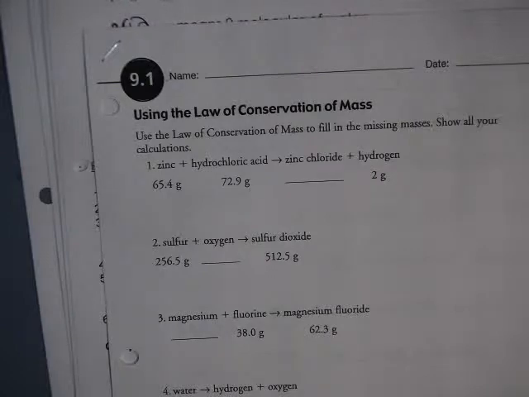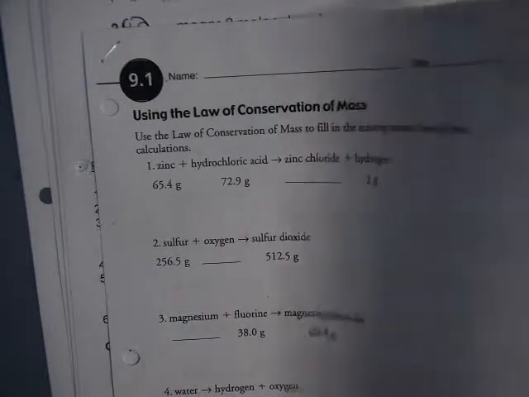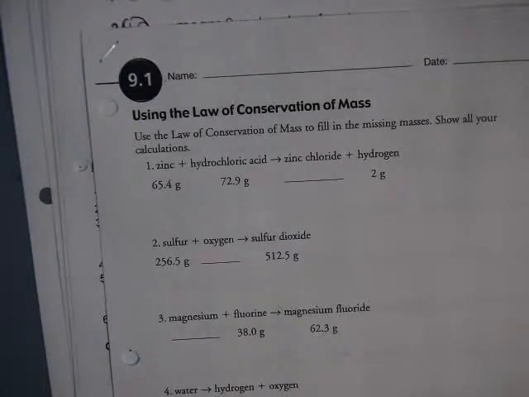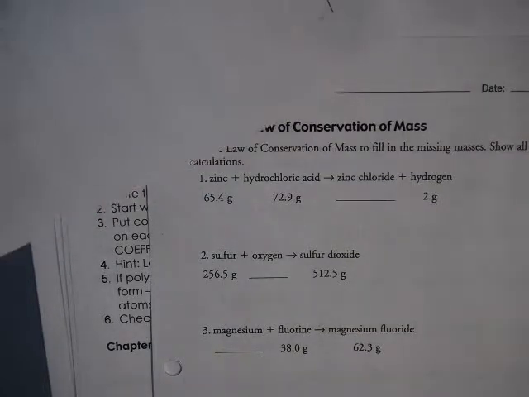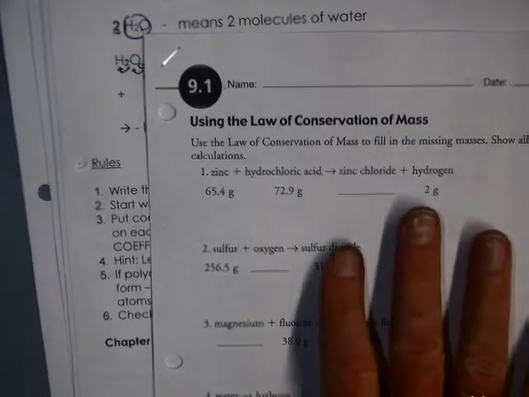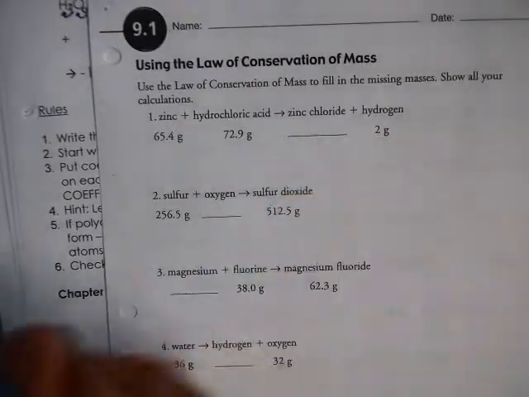Before we launch headlong into balancing equations, the first assignment here refers back to the exercise we just did when we looked at the mass of the water. Now here's the idea on this worksheet: here's the arrow.